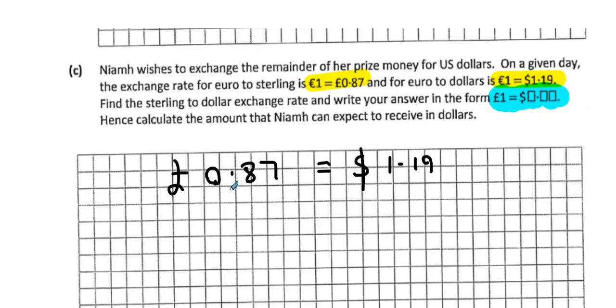So I have an idea. What happens if you divide 0.87 by 0.87? You get 1. And if you do it to one side, you've got to do it to the other. So everybody grab 1.19 and divide it by 0.87.